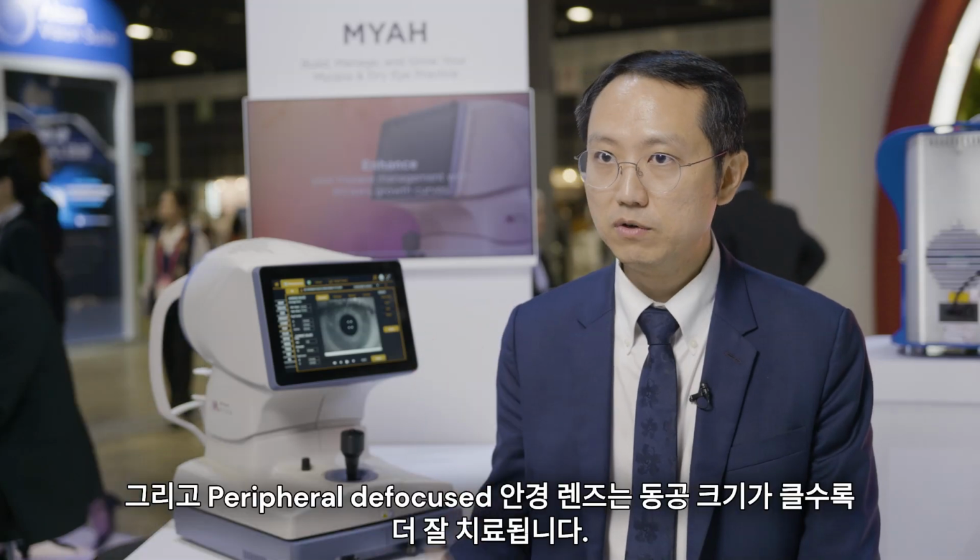All the optical interventions that we have, be it orthokeratology, soft contact lenses, as well as peripheral defocus spectacle lenses, all of them work better when the pupil size is larger. That's because the optical effect of the lenses can get into the eye. Many studies have shown that there is a synergistic effect when you combine the two together. So ideally, you want a larger pupil size as much as the patient is able to tolerate. MYAH tells you that exact pupil size, so you can look at the pupillary response and titrate your atropine to achieve a larger size as much as possible.